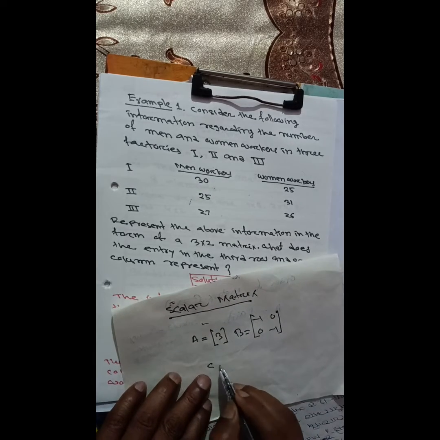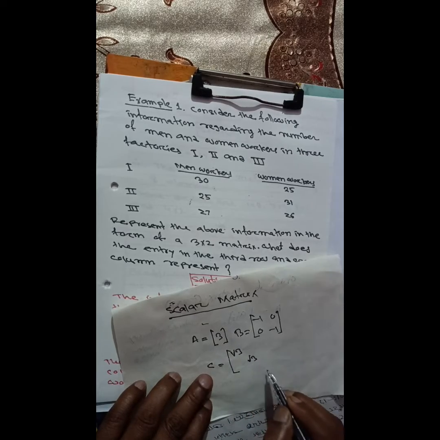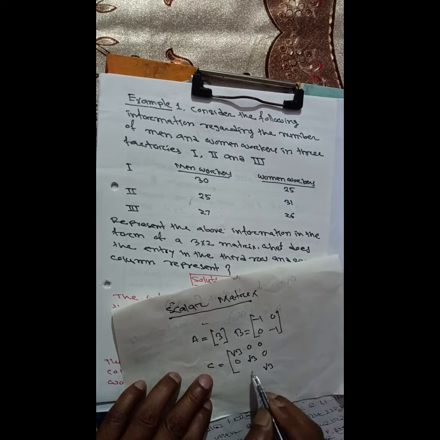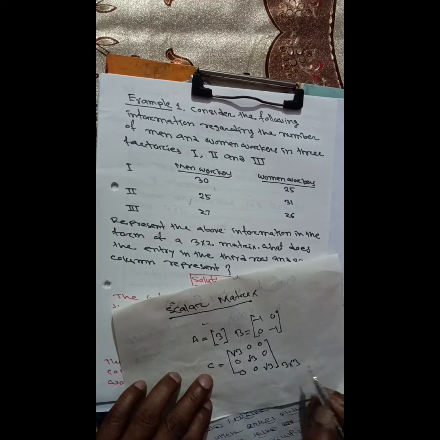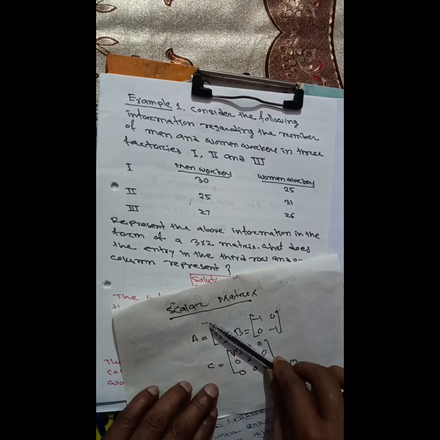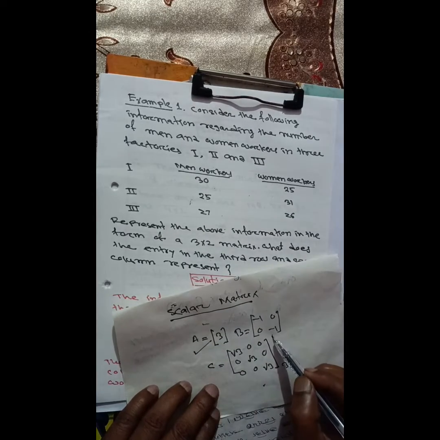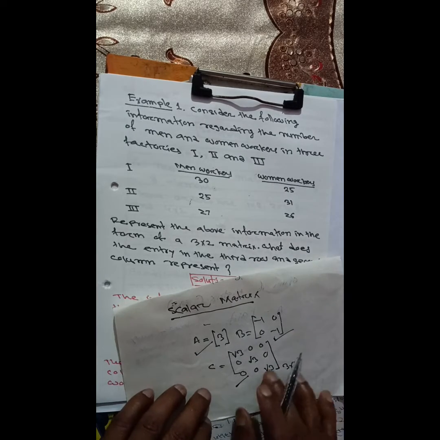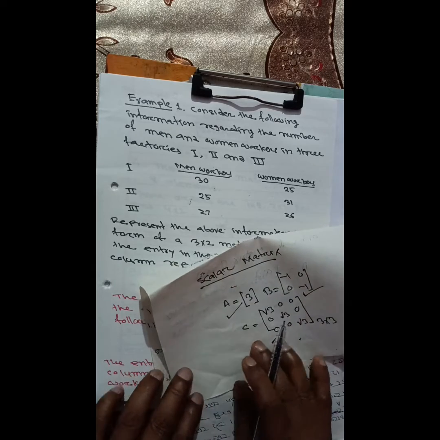Also, we consider another matrix C: this is 3, root 3, root 3, other elements are 0, that is 3 by 3. Here also the diagonal elements are equal. So these are known as scalar matrices of order 1, order 2, and order 3 respectively.